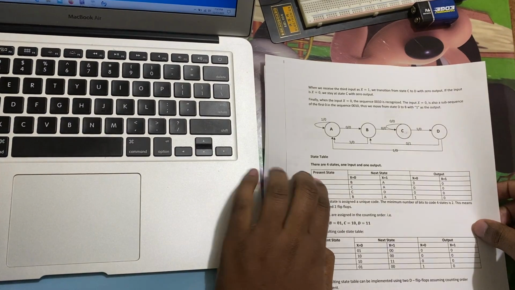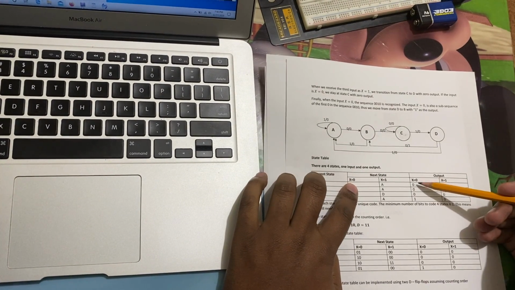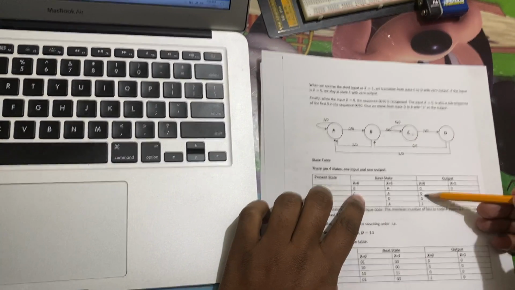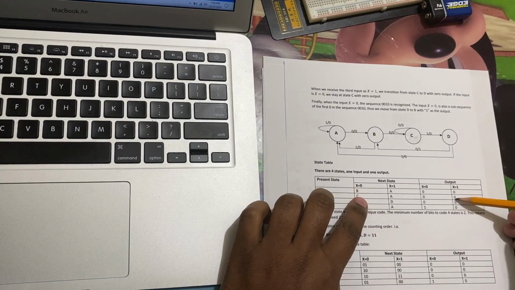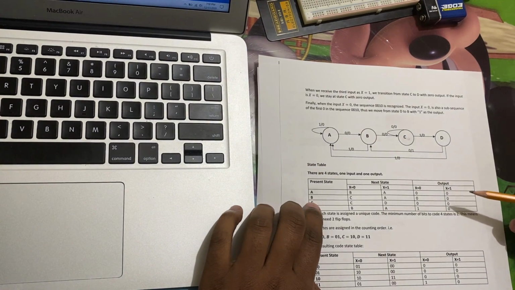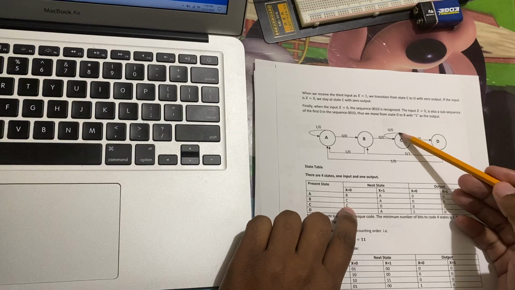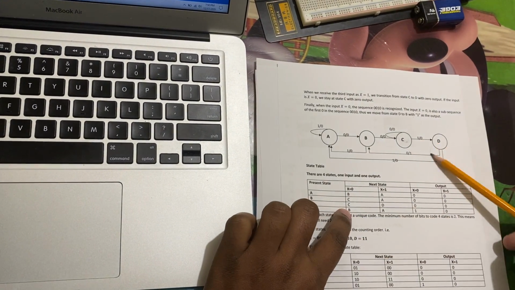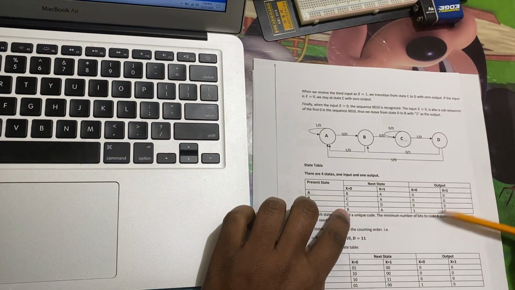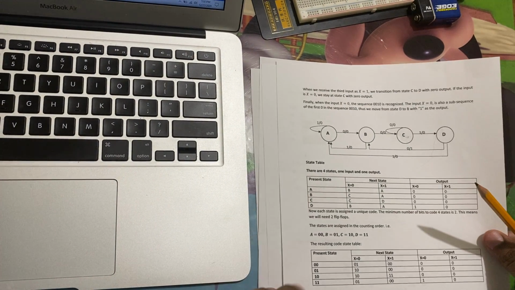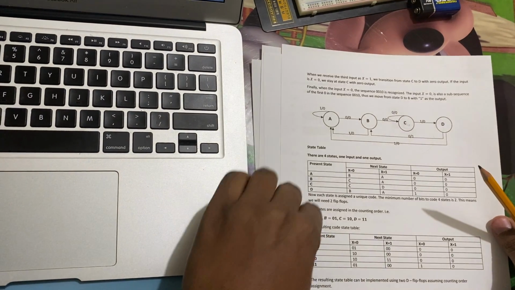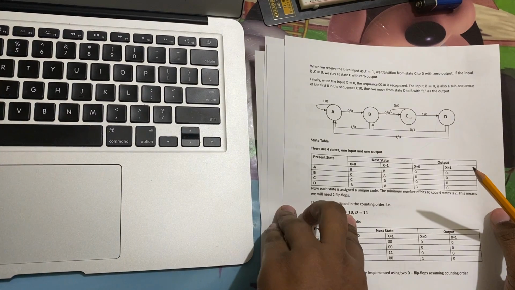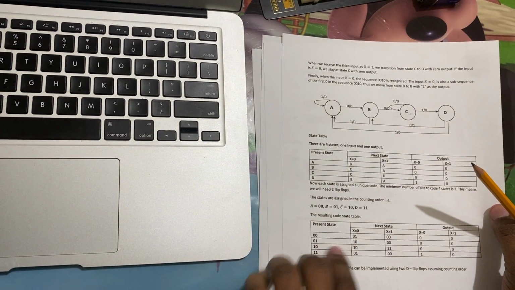As you can see, from A to B, we have 0 with our input as 0. From B to C, we have our output from 0 to 0. From C to C, we had 0, 0. And from D to B, we had our output as 1 and 0. From there, A was represented by 0, 0, B was represented by 0, 1, C was represented by 1, 0, and D was 1, 1.